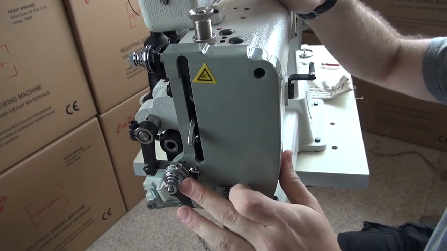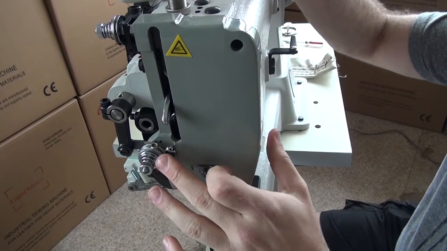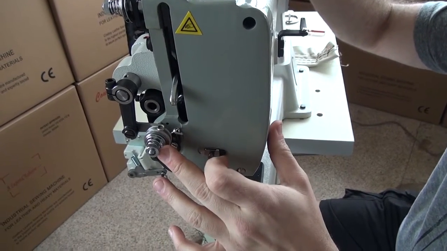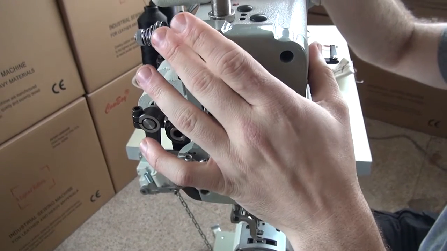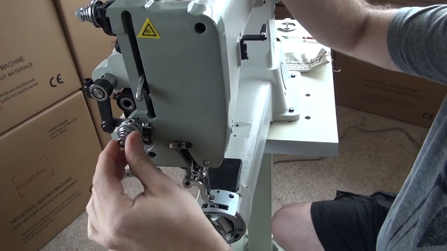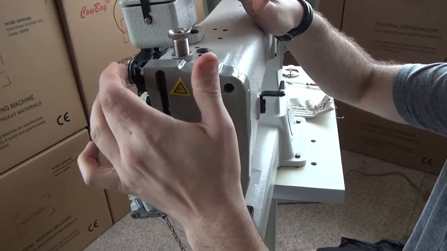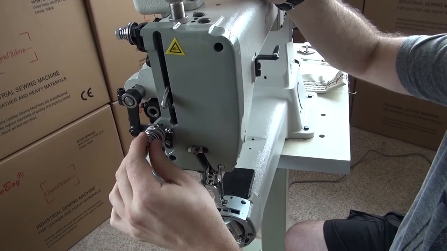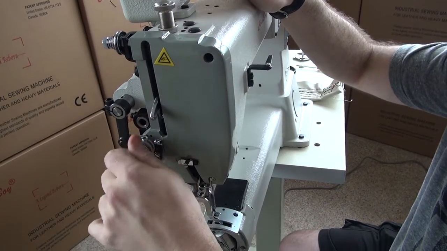Generally, when you make thread tension adjustments on this sewing machine, whatever you turn the primary thread tension, you'll turn the secondary tension half as much. For instance, if you turn it 1 revolution, you'll turn the secondary tension half of a revolution. So if we tighten the primary tension 1 full revolution, then we will tighten the secondary tension a half of a revolution. If we tighten the primary tension 2 full revolutions, we'll tighten the secondary tension 1 full revolution.